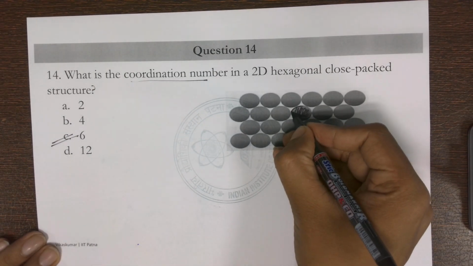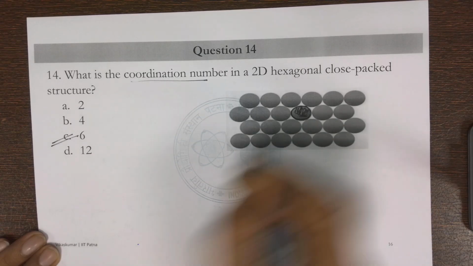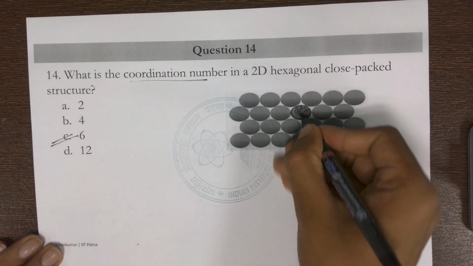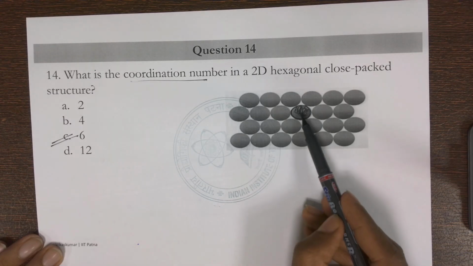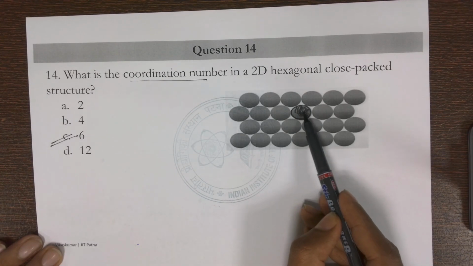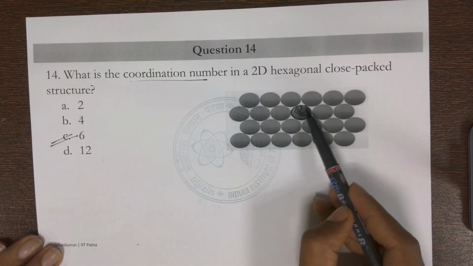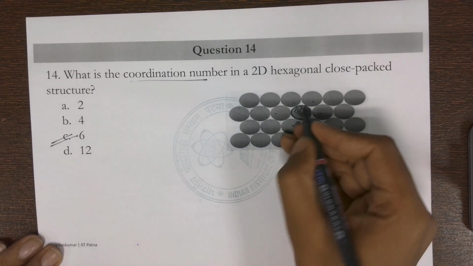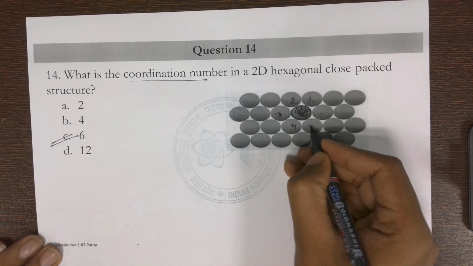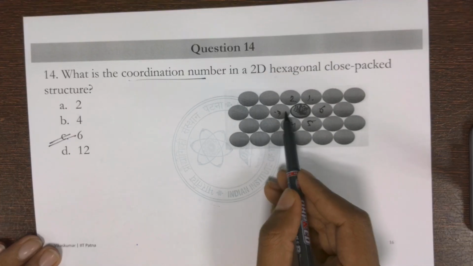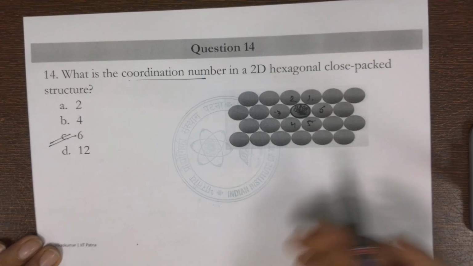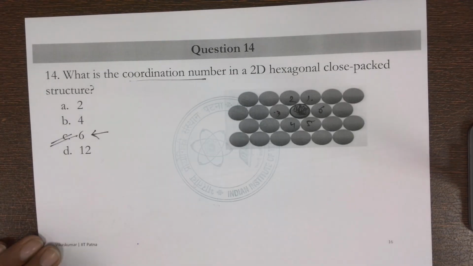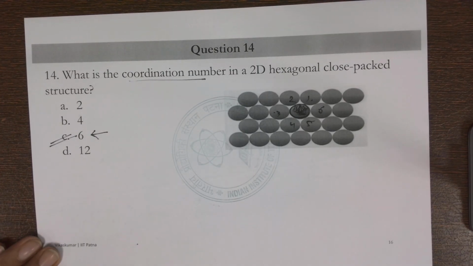Coordination number is defined by how many atoms are touching the particular atom. So if this is the atom which we are selecting right now, we can say that it is touched by 1, 2, 3, 4, 5 and 6, right? So the total coordination number will be 6 in the 2 dimensional hexagonal close pack we talk about.